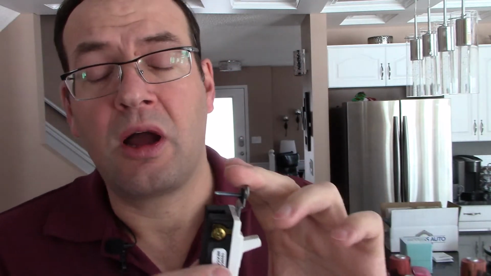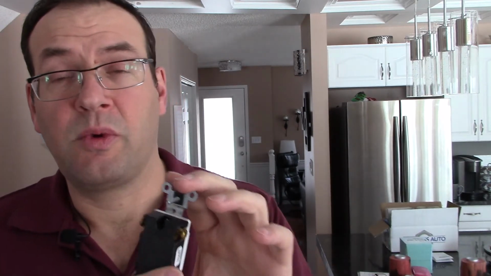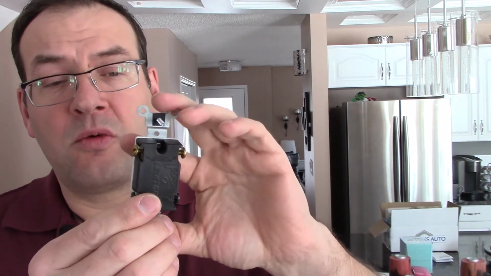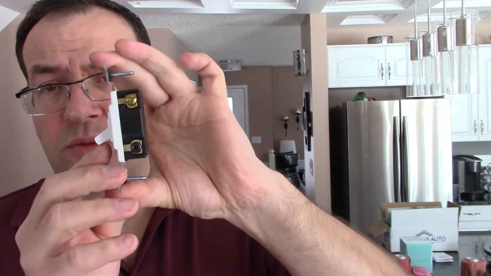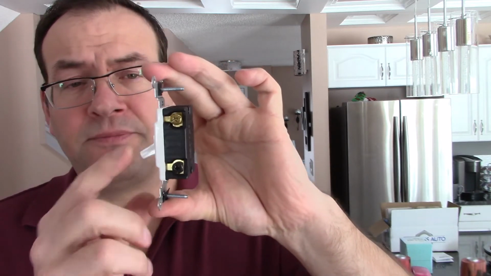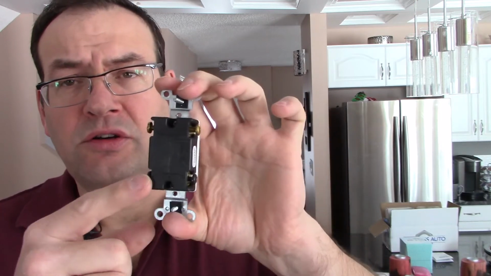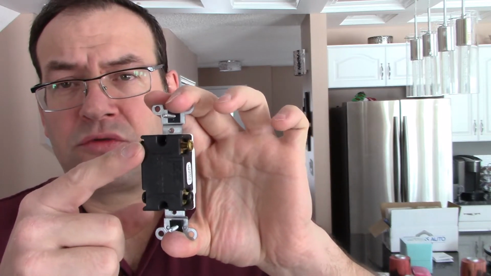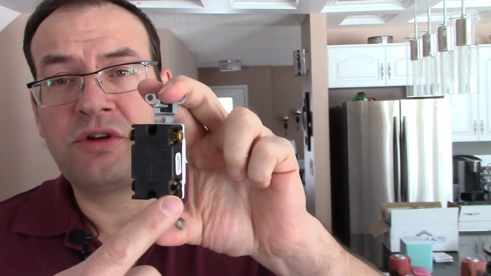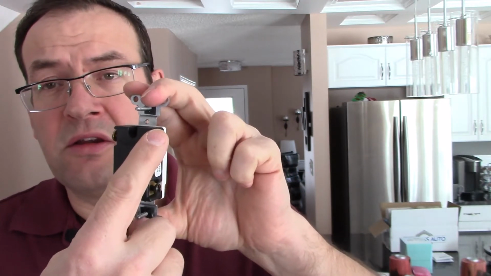I wouldn't get too hung up on the terminology here, but essentially what happens inside here, when the switch is in the down position, it essentially connects this dark screw here with the screw above it, and this dark screw down here with the screw above it.